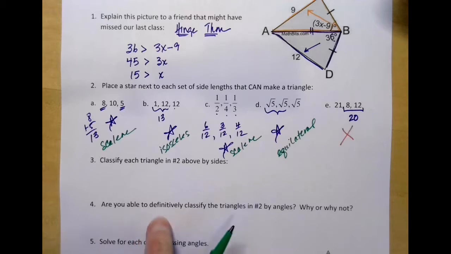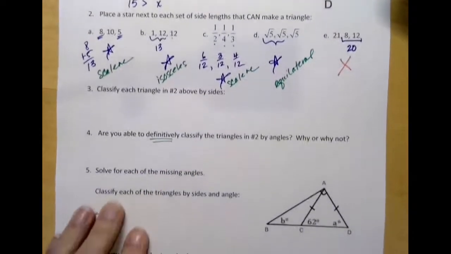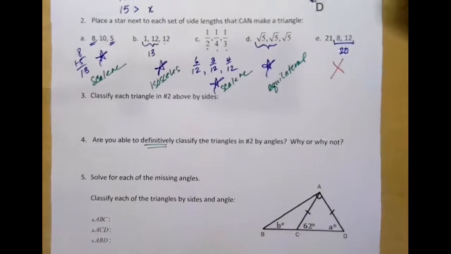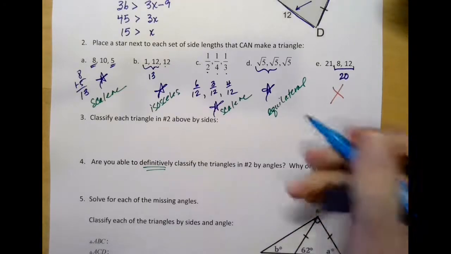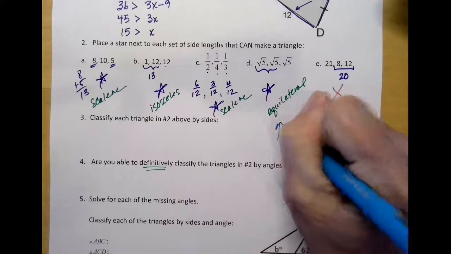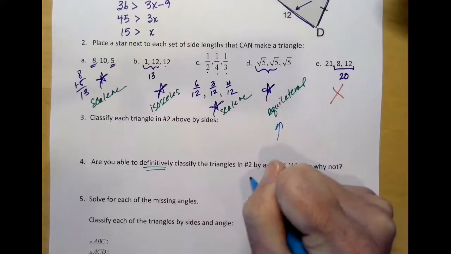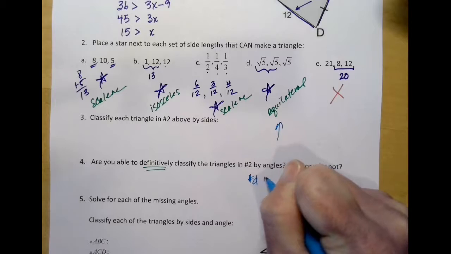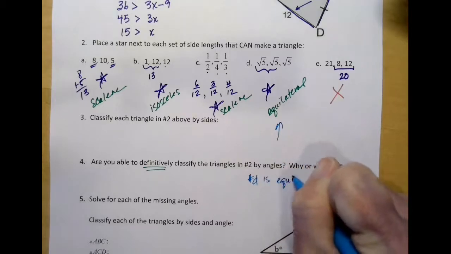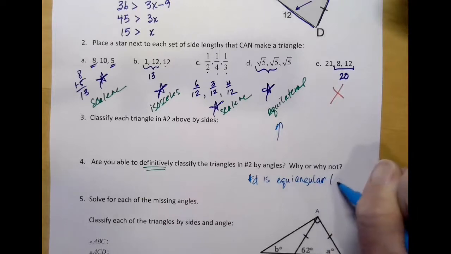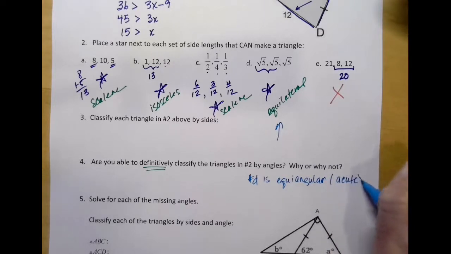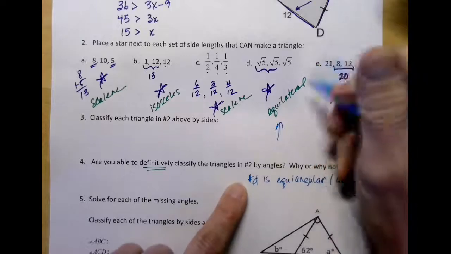Are you able to definitively, this means absolutely without any kind of argument, classify the triangles in number 2 by angles? The only one that I feel confident doing that with is going to be this one here. By angles, I can say that letter D is equiangular, and it's also, by the way, acute. This is the only one that I can classify.